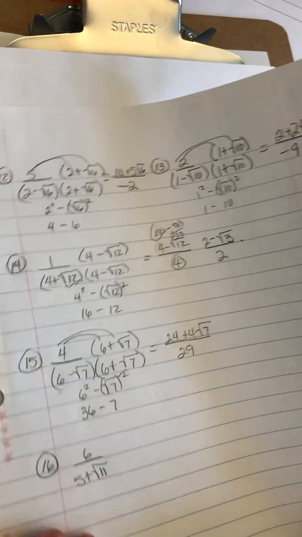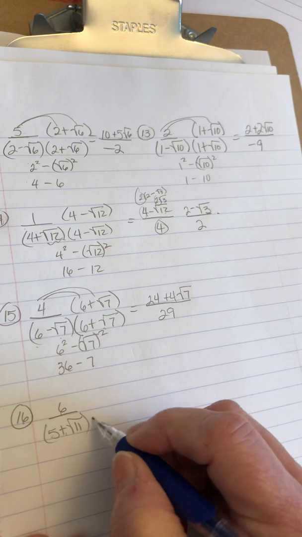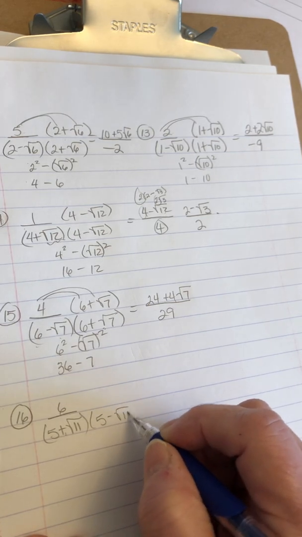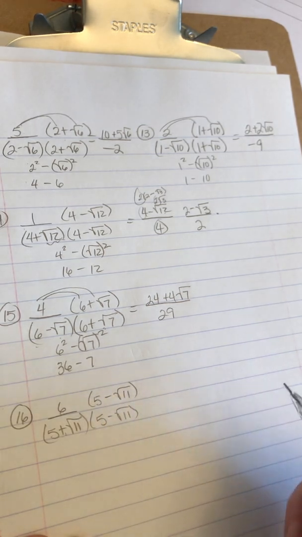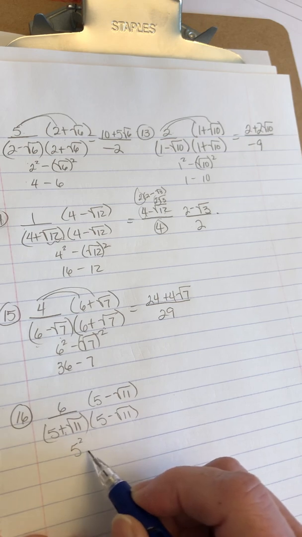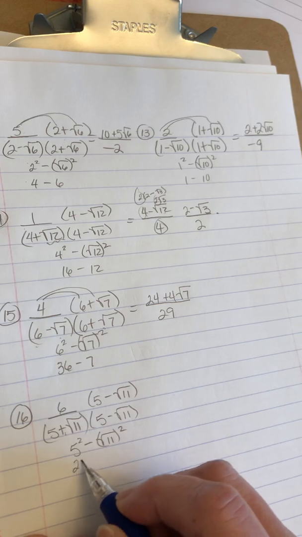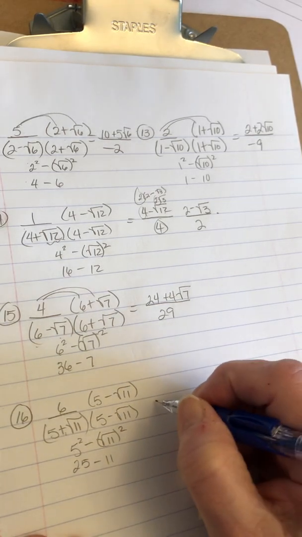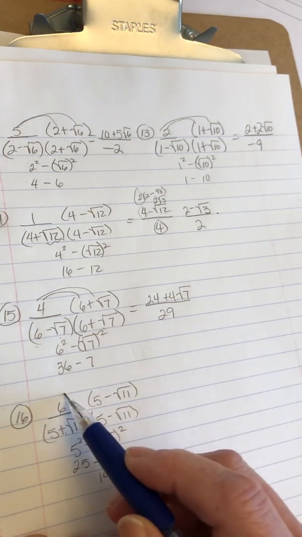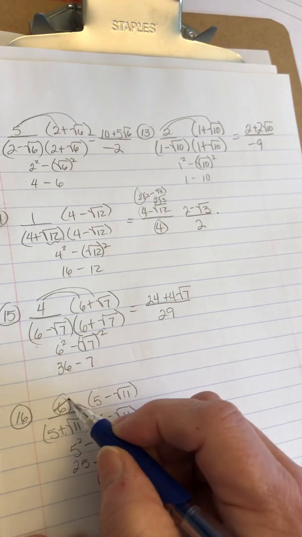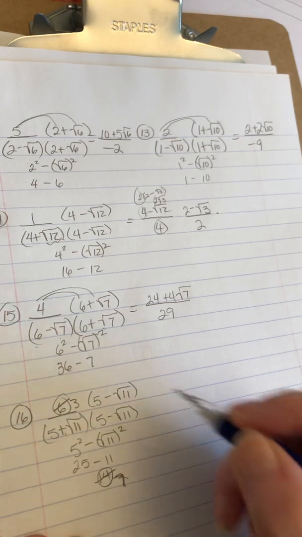Okay? These are actually kind of fun. All right, conjugate. It's got to have a minus. 5 minus the square root of 11. And whatever you do on the bottom, you got to do the same thing on the top. Okay, so that gives me 5 squared minus the square root of 11 squared. 25 minus 11 is 14. Ooh, 14. Ooh, even number. Let's simplify before we distribute, okay, 3/7.